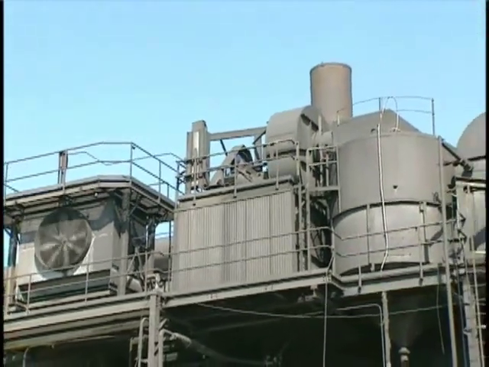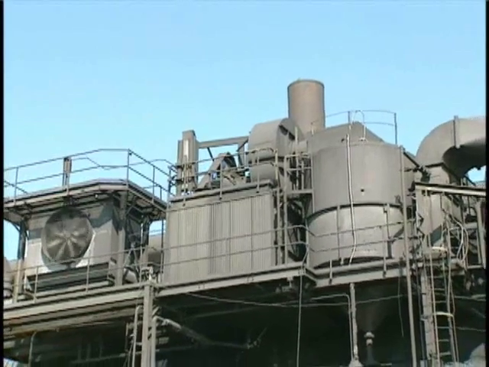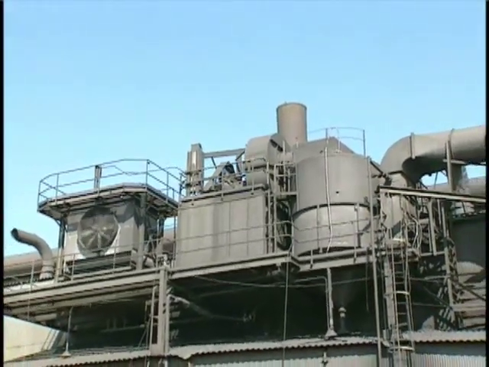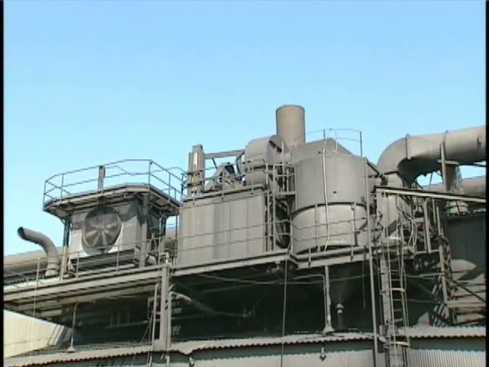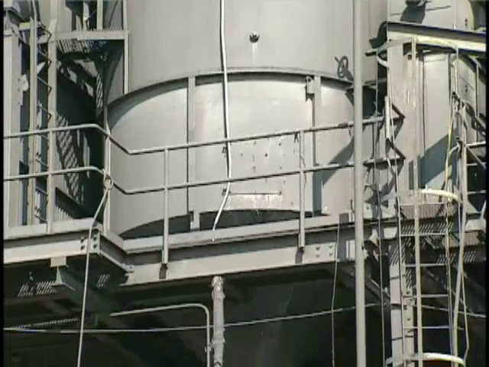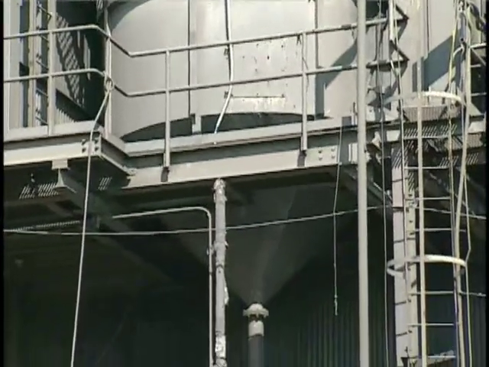Spray towers can also be operated in a cross-current arrangement. In cross-current scrubbers, the gas flow is horizontal and the liquid sprays flow downward. Cross-current spray towers are not usually as efficient as counter-current units.